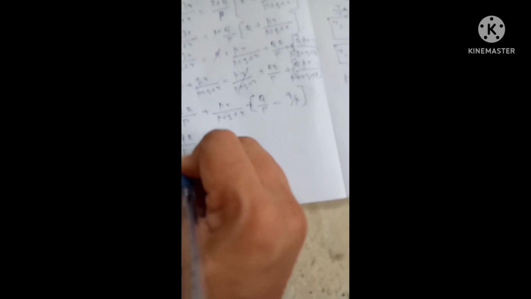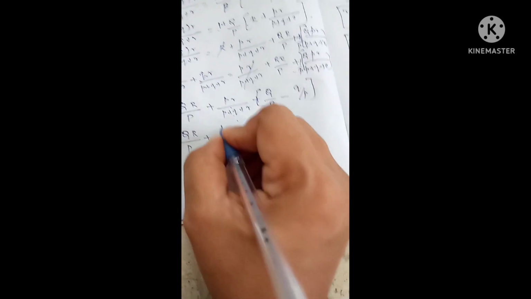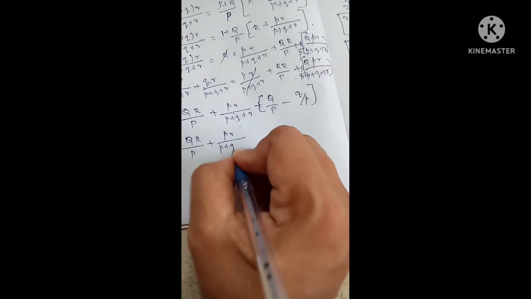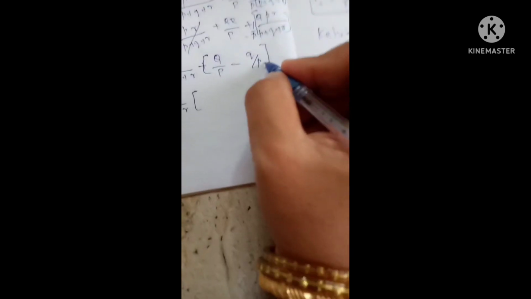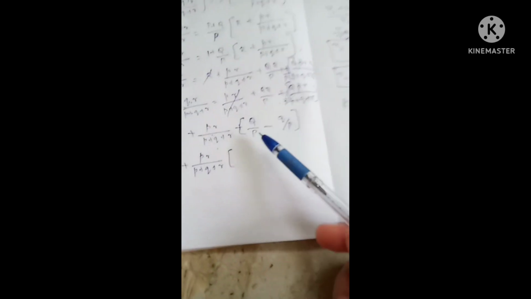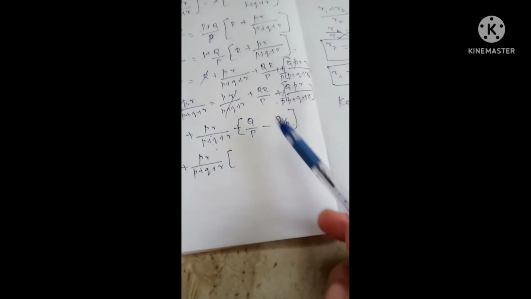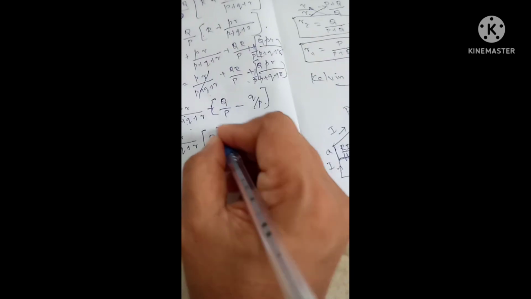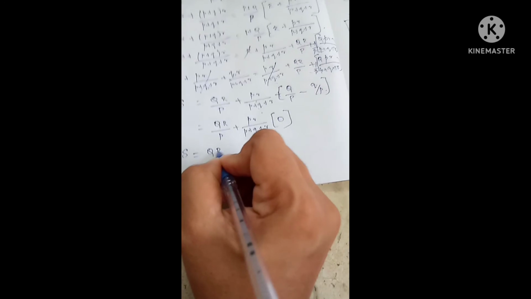So we can write it as QR by P plus PR by P plus Q plus R into Q by P minus small q by p, as we have said already, Q by P equal to small q by p. It's because of this equation, P by Q equal to p by q. The same thing I have used here. So when we substitute this over here, we can have 0. So the remaining is S is equal to QR by P.